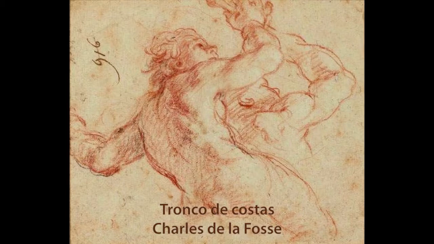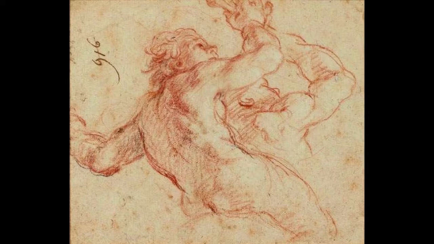And this is a drawing by de la Fosse, and it has mannerism characteristics from the beginning of the 16th century, and it reminds us of the drawings of Michelangelo and Raphael and the classical great Italians. So this is a sanguine red chalk drawing, and we can study it in many manners.